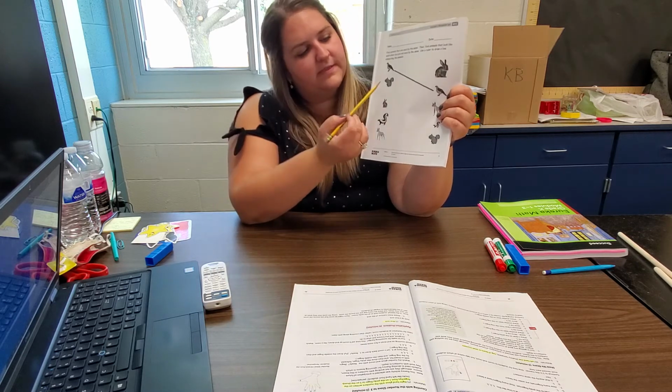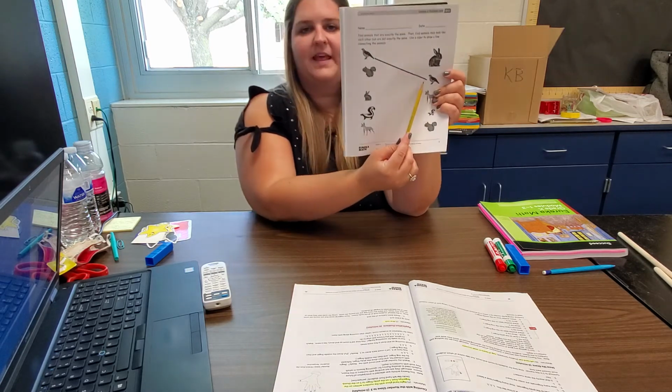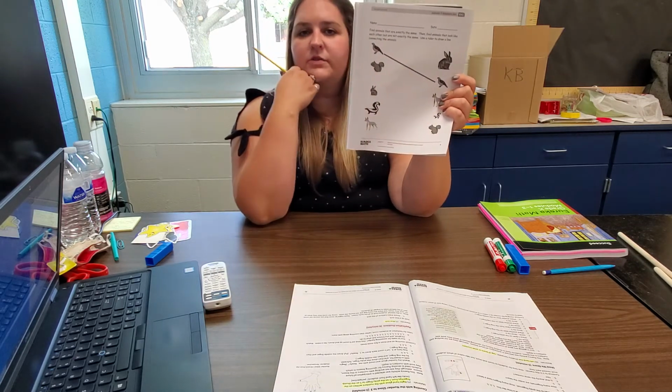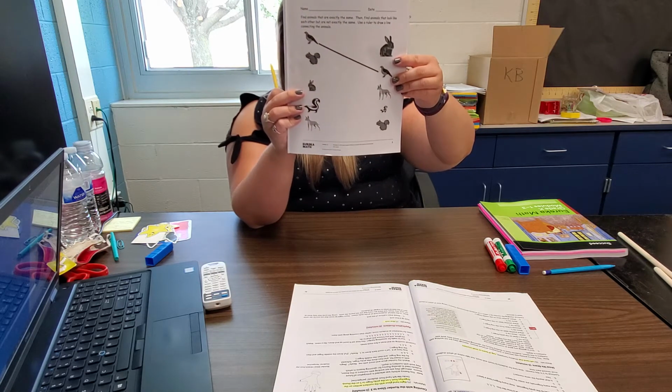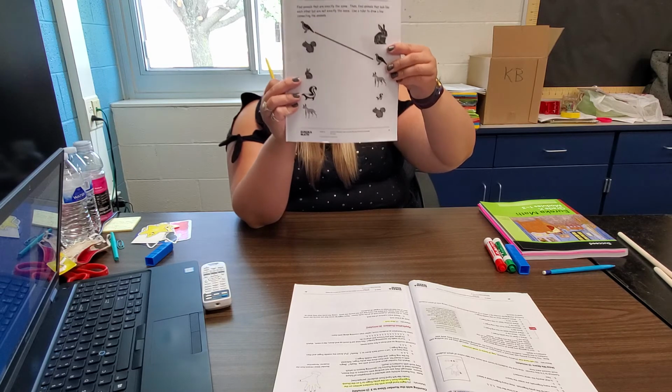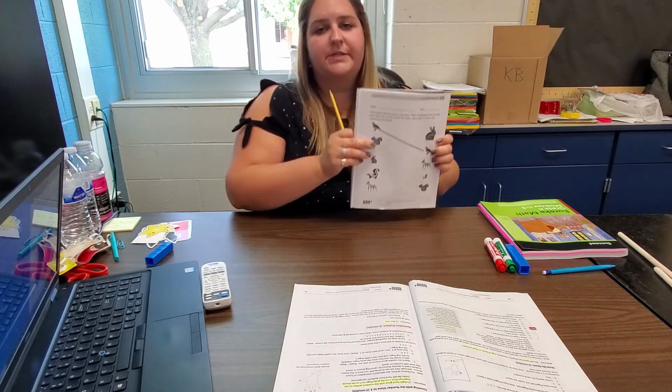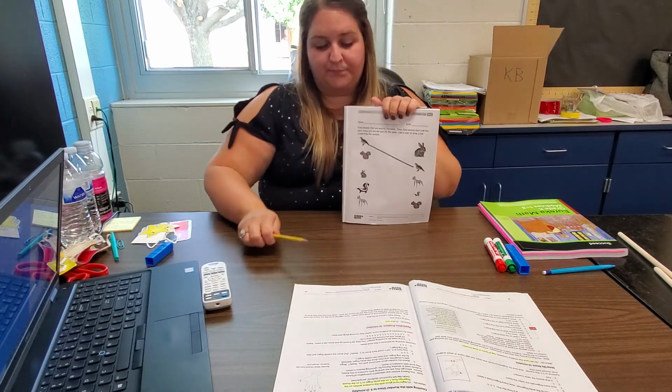There is a bird on this side and a bird on this side, and they are exactly the same. Those birds are the same size, the same color, the same shape, the same thing. It is a bird. So those birds look exactly the same.